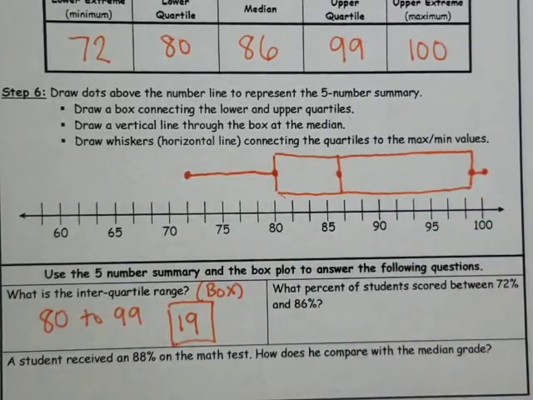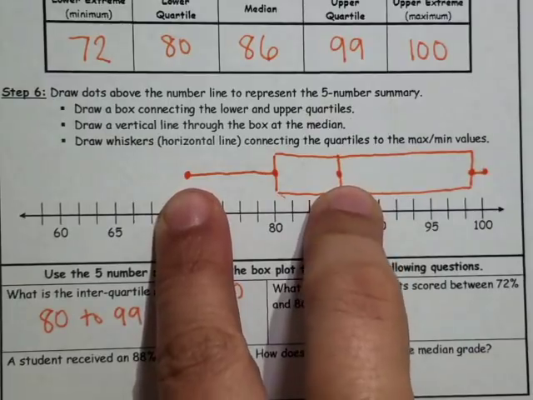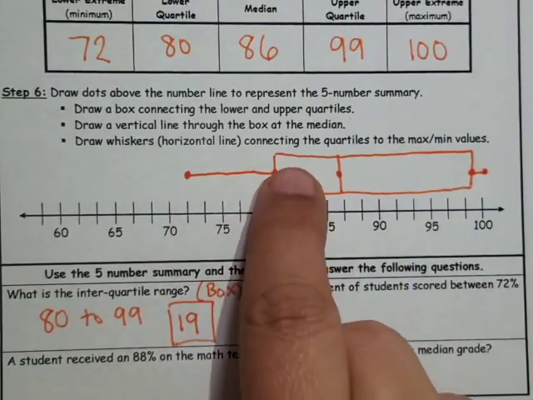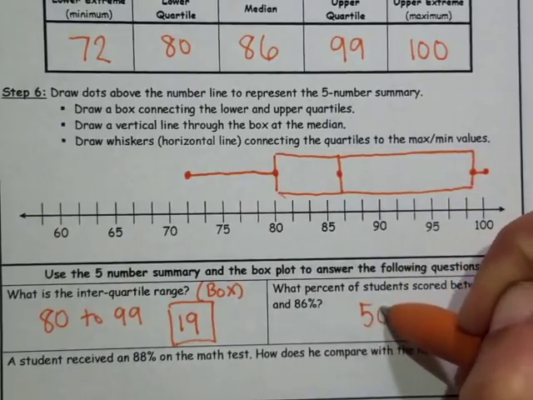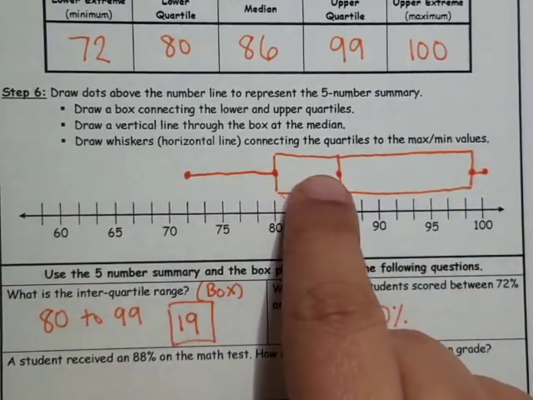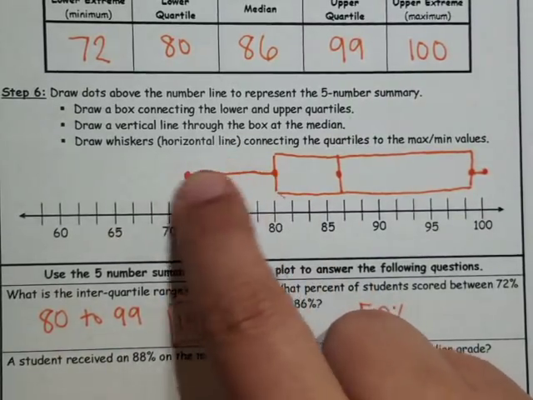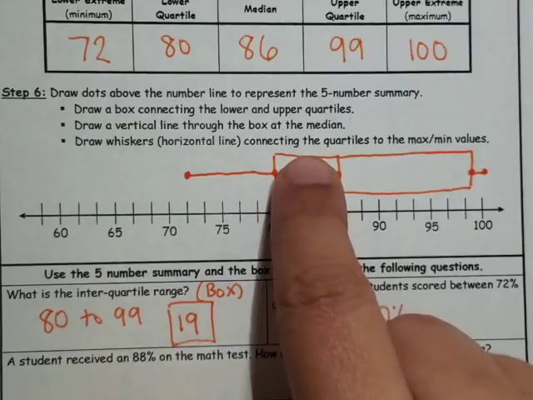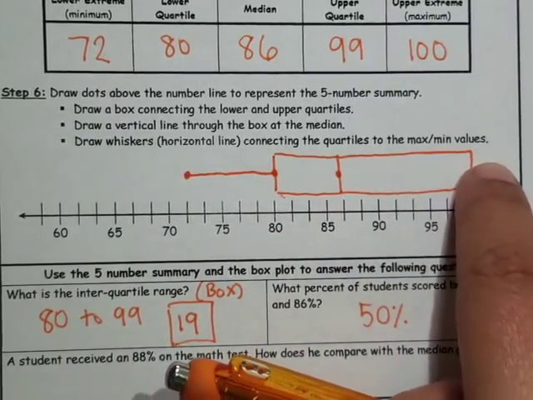What percent of students scored between 72 and 86? So 72 is right here and 86 is right here. If this is 25% and this is 25%, that's going to give us 50%. And don't forget, just because this is longer than this doesn't mean that there's more data. This is still 25% of the data. This data is just more spread out. This data is more close together. This data is extremely spread out, and this data is closer together.